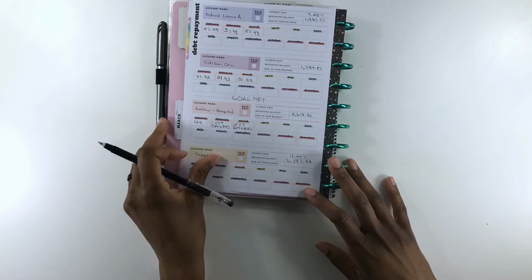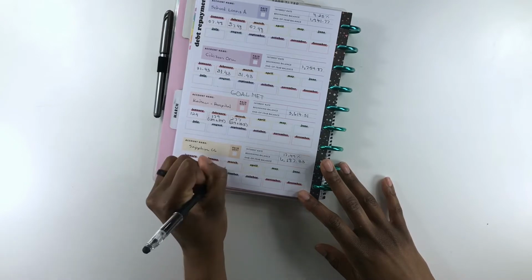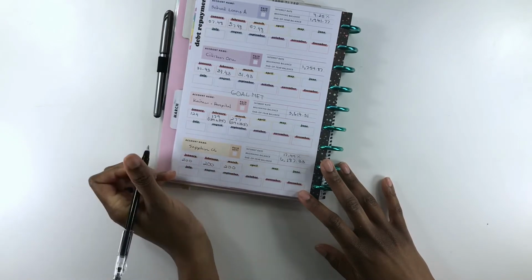And then our Sapphire credit card, we are still paying $200 a month. So I'm just going to fill that in.